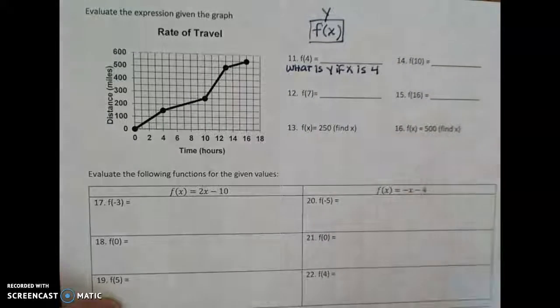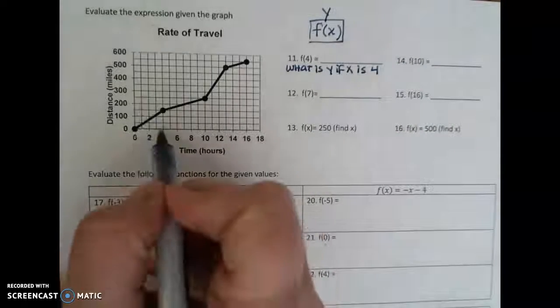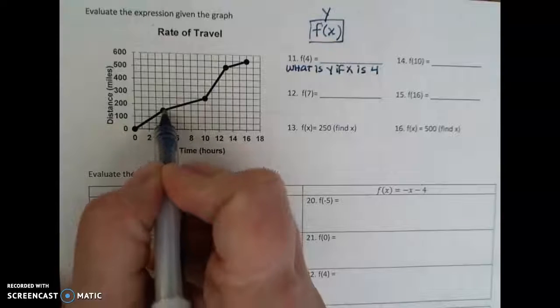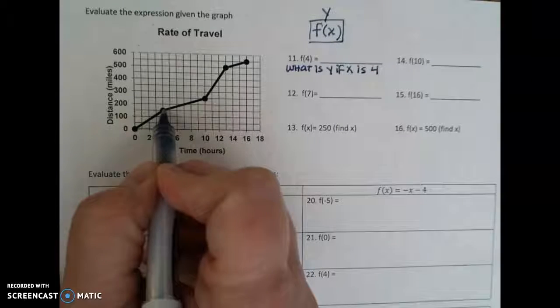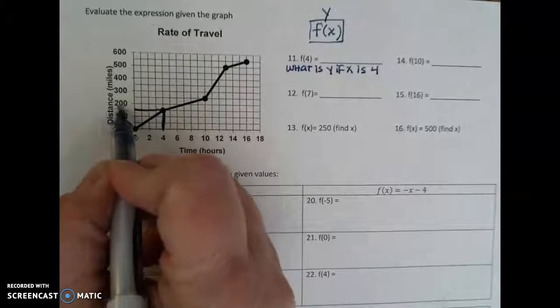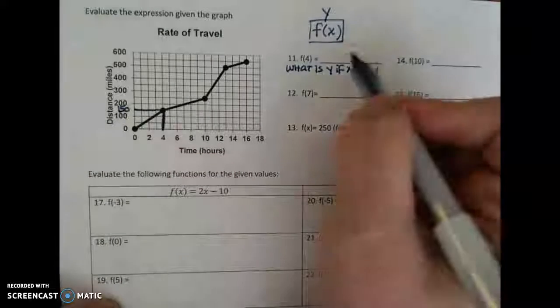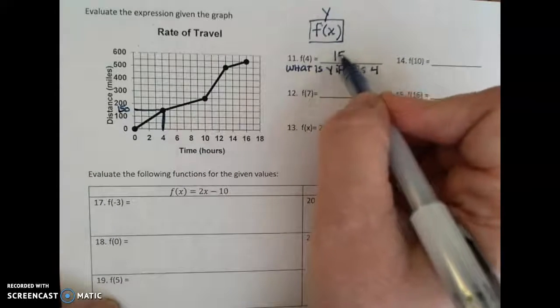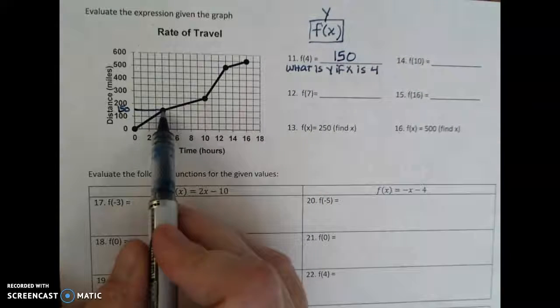So we're going to go and look at our graph. When x is 4 is right here, so I'm going to follow it up to the line, and follow it across, and that comes in at 150. So when x is 4, y is 150, which would be the name of that point right there.